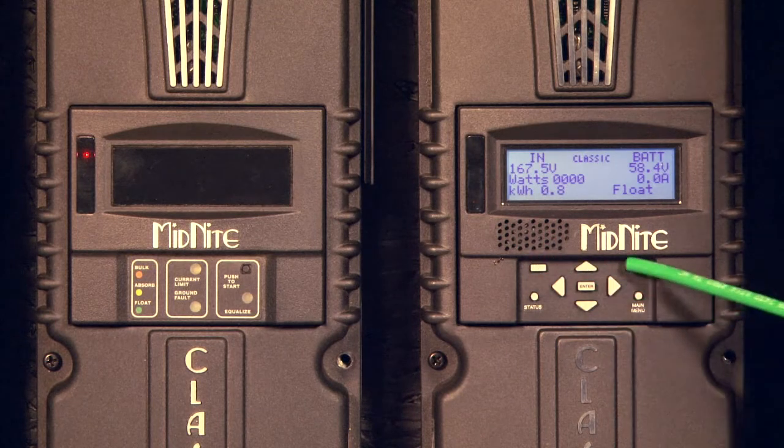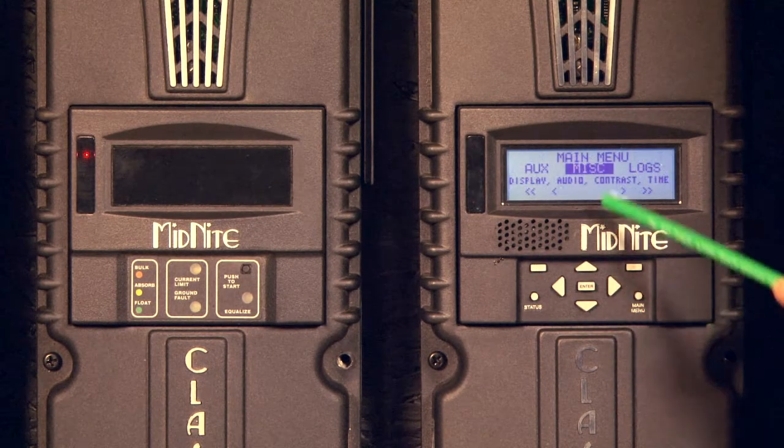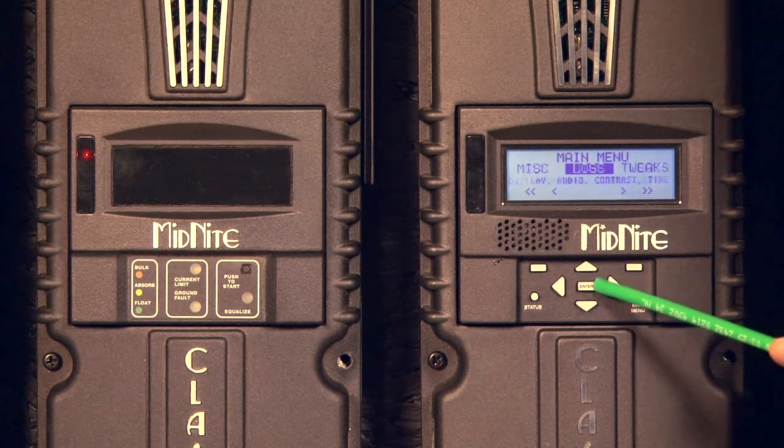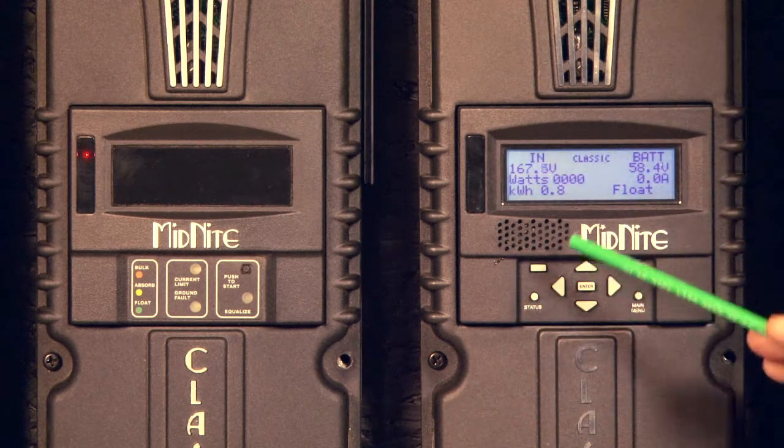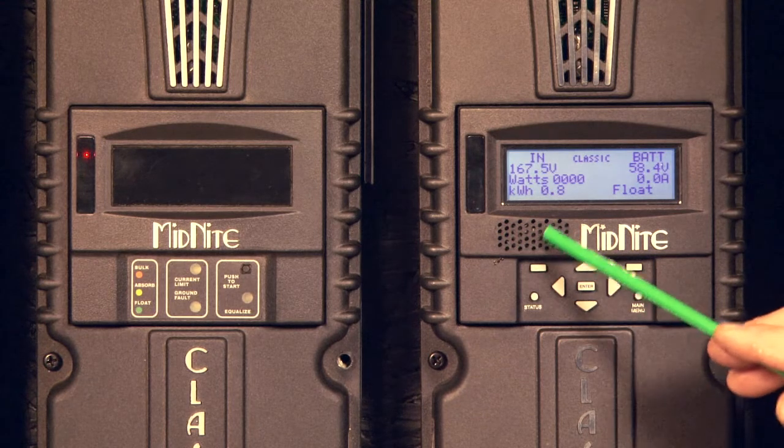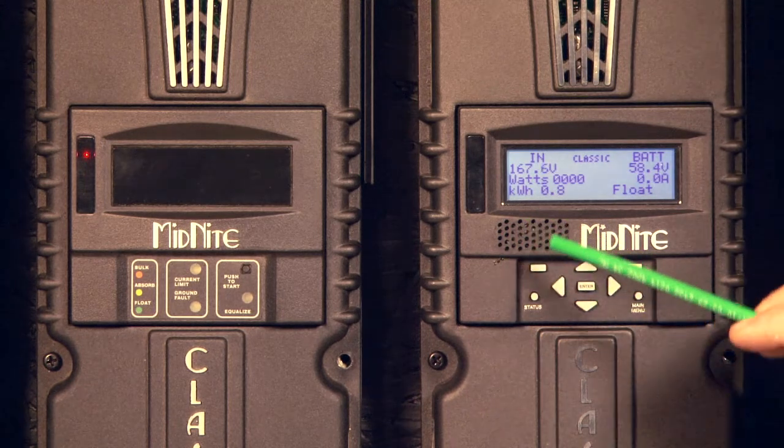As you can see, we have a variety of buttons. We have a menu button, which allows us to go into the menu structure. We can scroll through the menu structure, we can exit the menu structure, and so on and so forth. We also have a speaker in the MNGP, MidNite Graphics Panel.